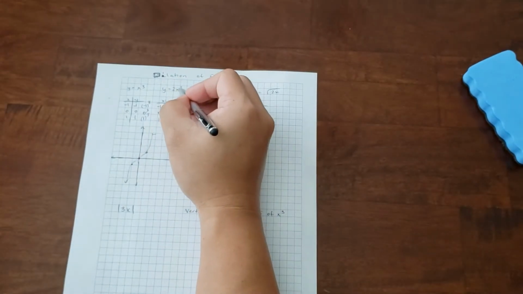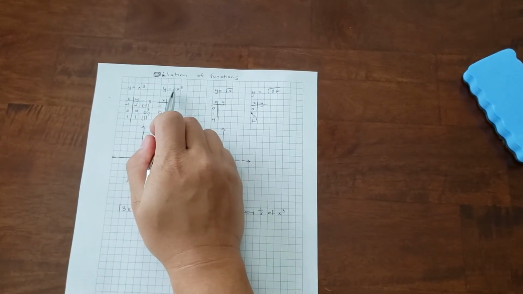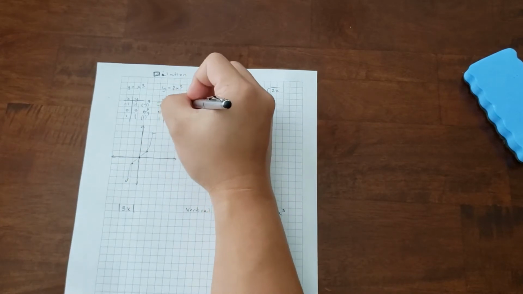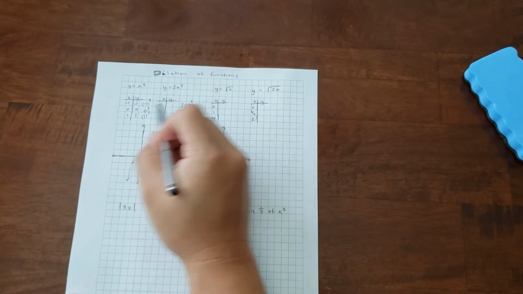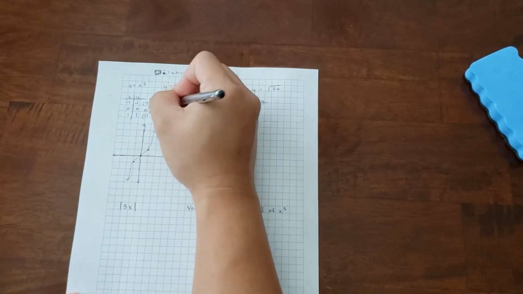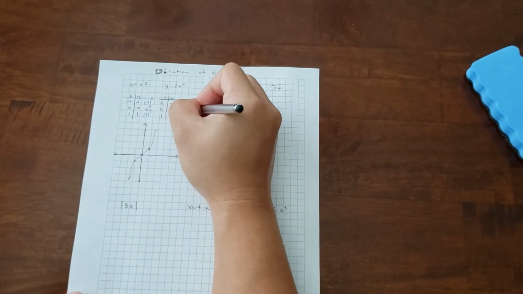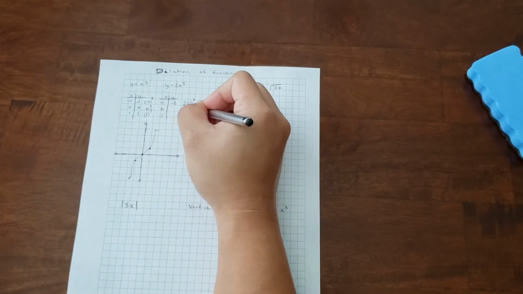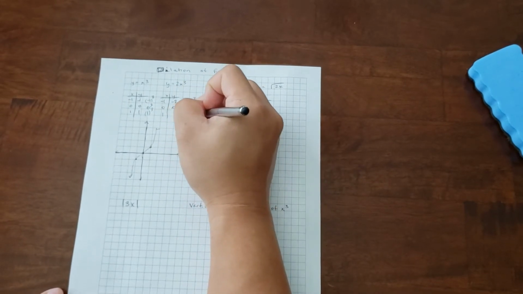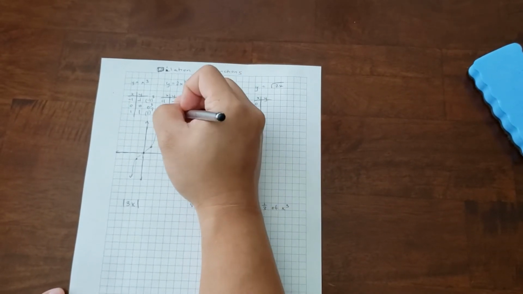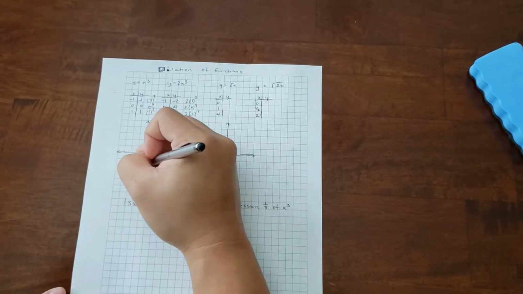Now I'm going to do the same thing, but I'm going to use this function. If you notice here, there's a 2 multiplying on the outside, right? So we're going to go 2 times -1 cubed. Again, we know -1 cubed is -1, and then times 2, that's going to give me -2. 2 times 0 cubed is 0. And then 2 times 1 cubed, so 1 cubed is 1, times 2 is going to give me 2. So that's going to be like this.